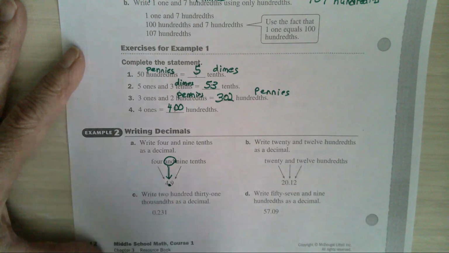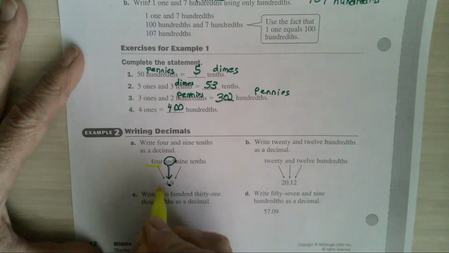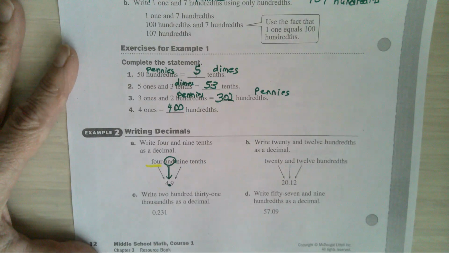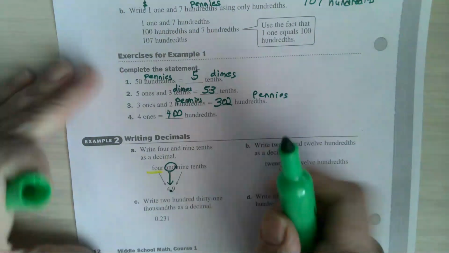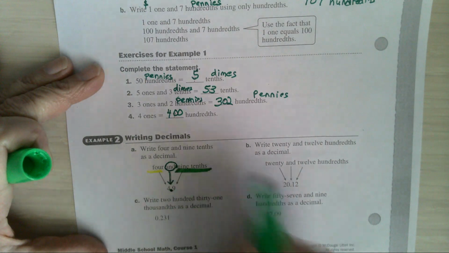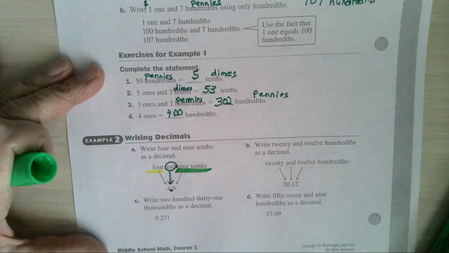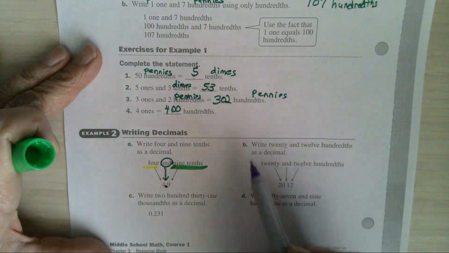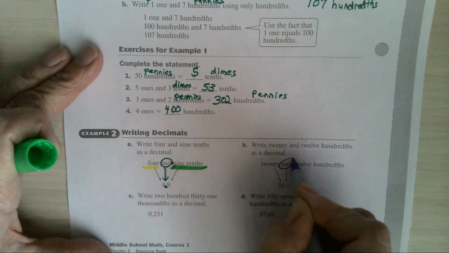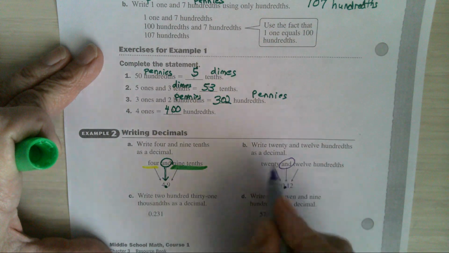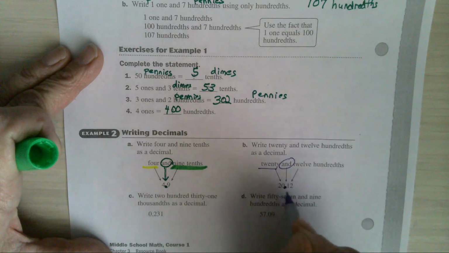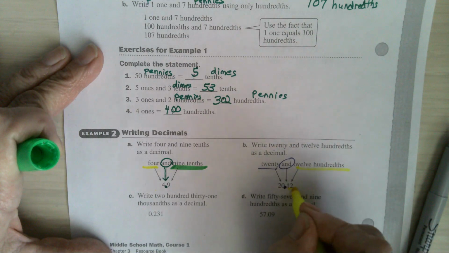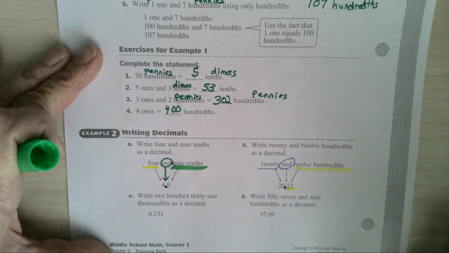So what do you have? You have 4. So you write down the digit 4. And means decimal. 9/10. That means it's behind the decimal point. So you write 9/10 below. 4.9. That's how they get that. Let's look at letter B. 20 and. I circle the word and I make sure I've got a dot. So what's going to go in front? 20 goes in front of the decimal point. And what goes behind it? 12 hundredths. 12 hundredths is written behind.